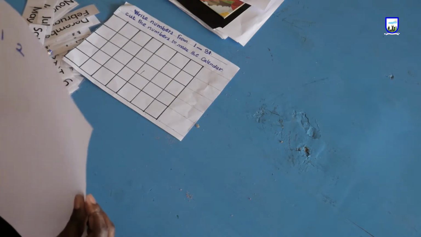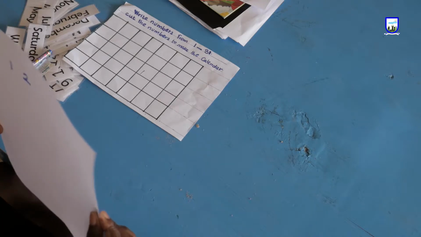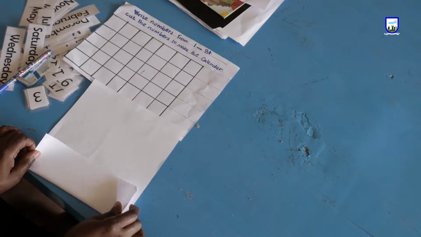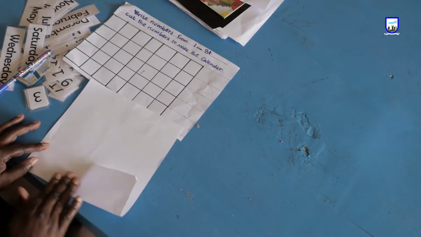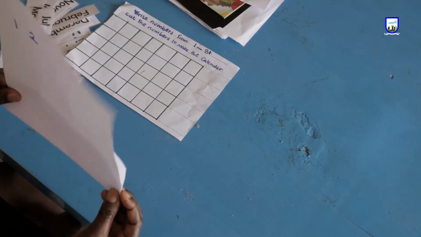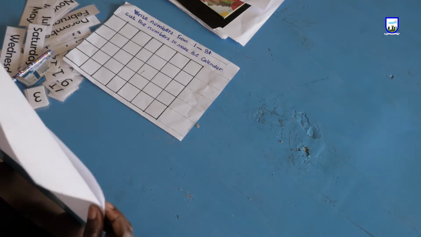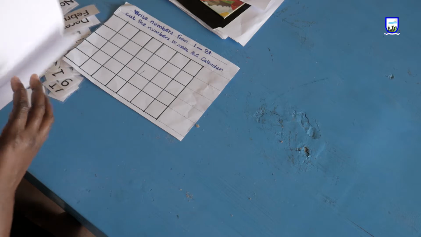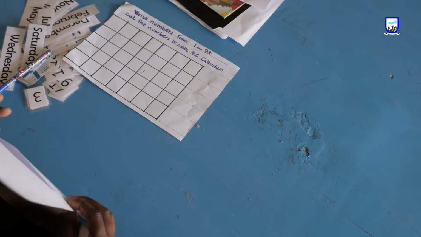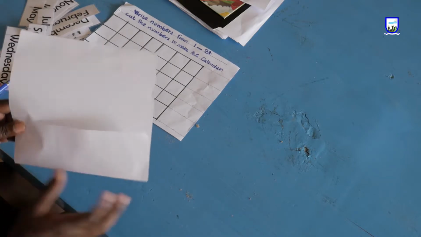This is my piece of paper. You fold it like this. Have you seen how I have folded my paper? So this is where we have folded. This is a pocket.